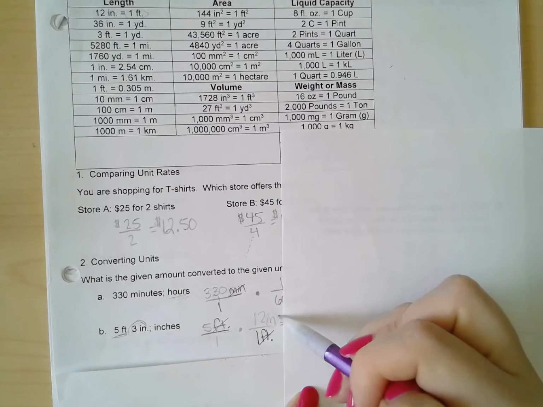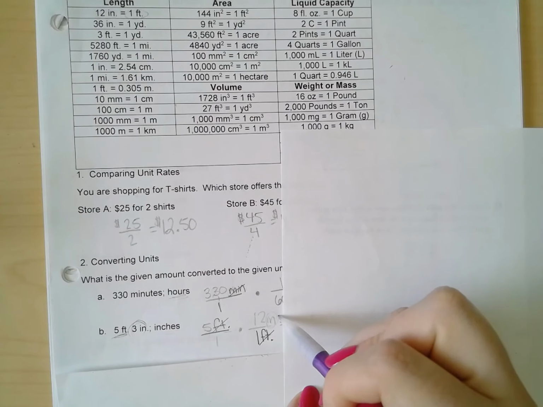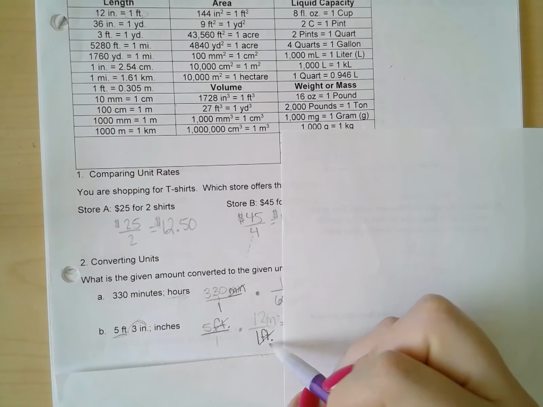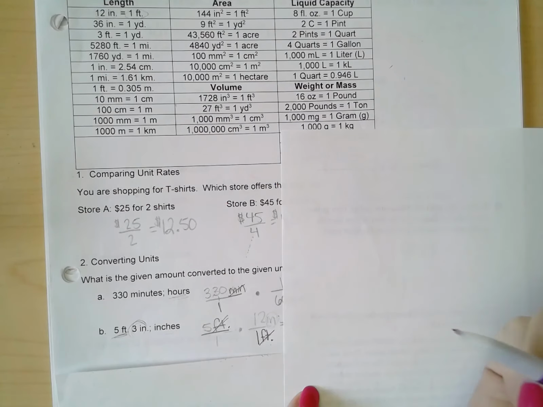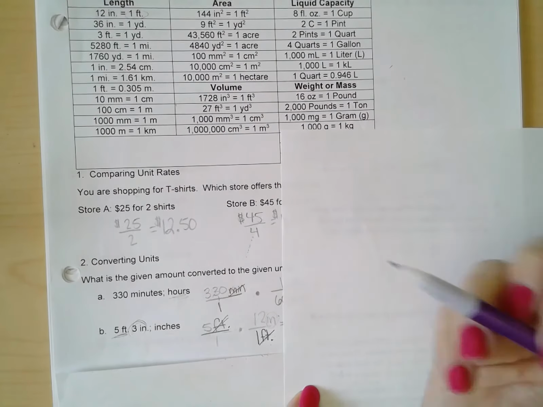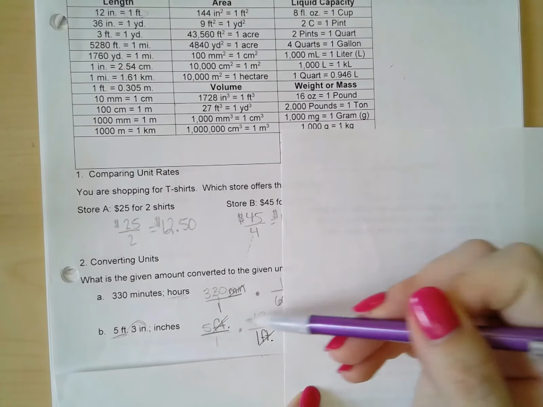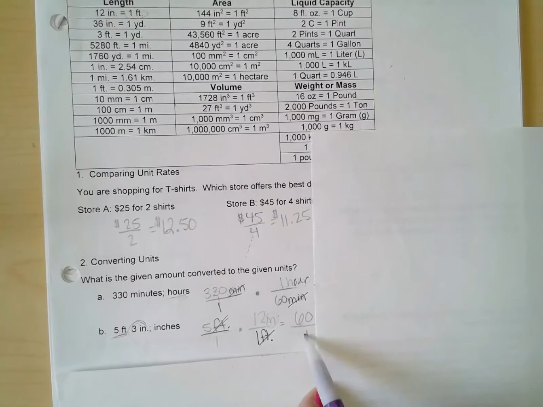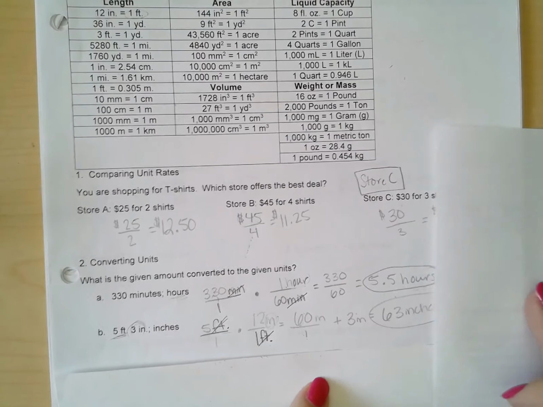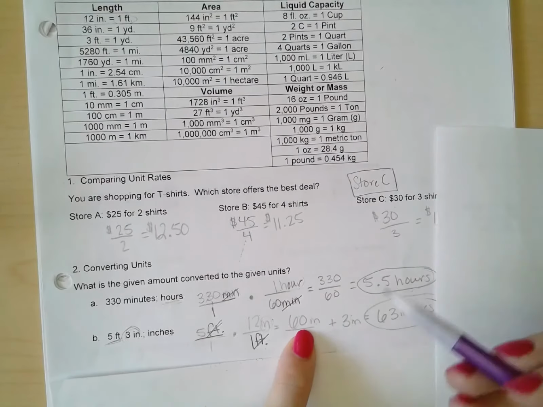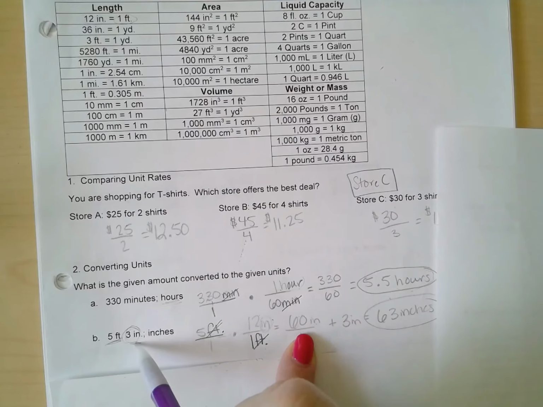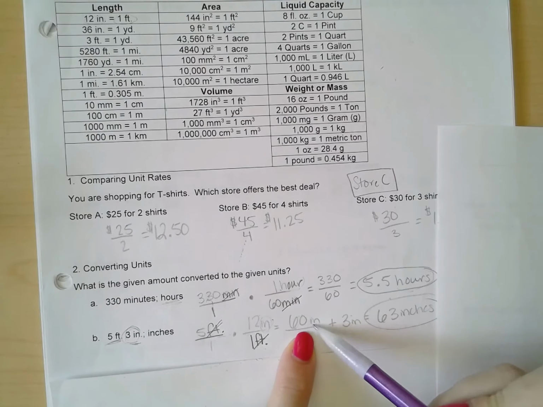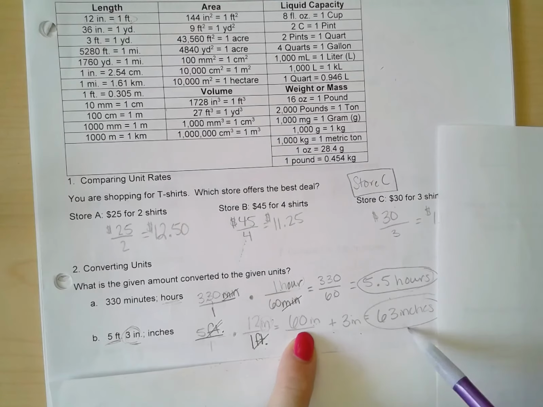Now my inches are my only units left. So 12 inches in 1 foot, but my foot got eliminated with this foot. So now I multiply. 5 times 12 is 60. 1 times 1 is 1, so 60 over 1. Then 60 divided by 1 is 60. And then I have to add back in these 3 inches from the beginning. So 60 inches plus 3 inches will give me a total of 63 inches.